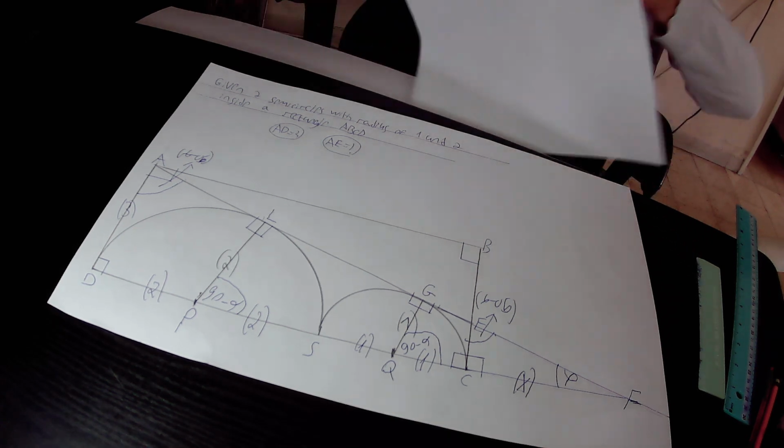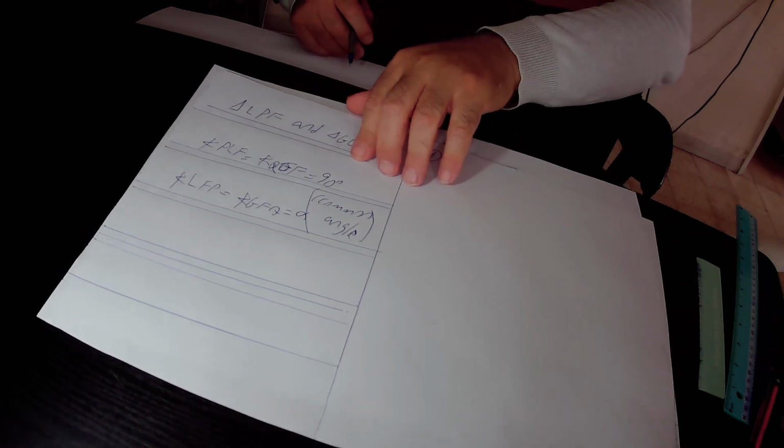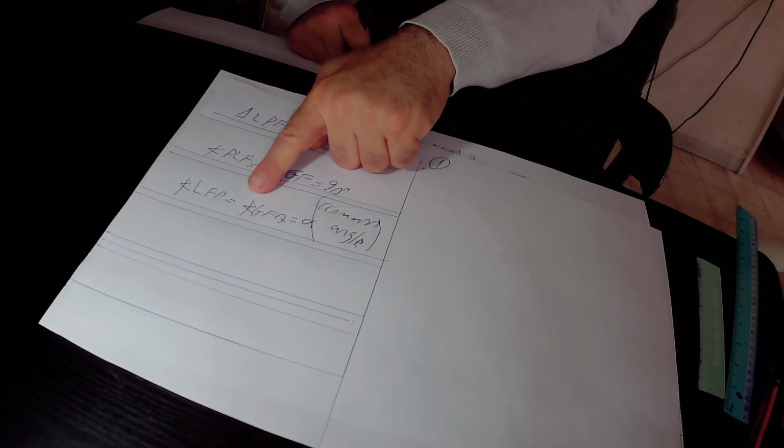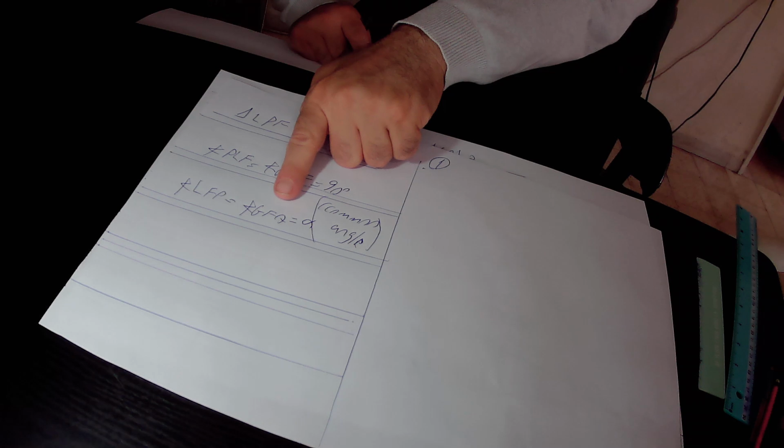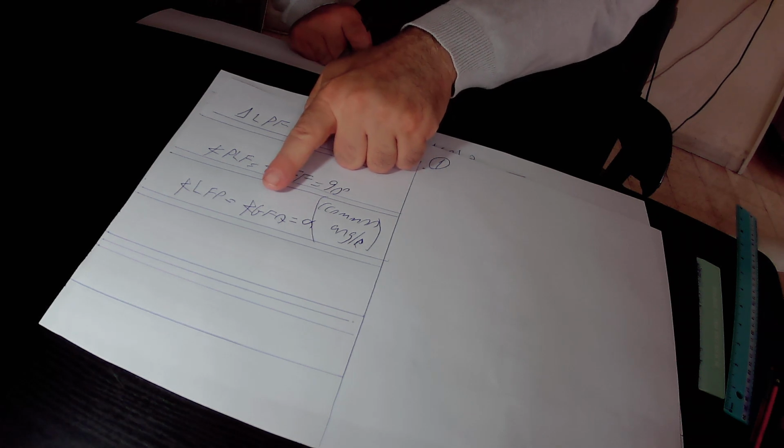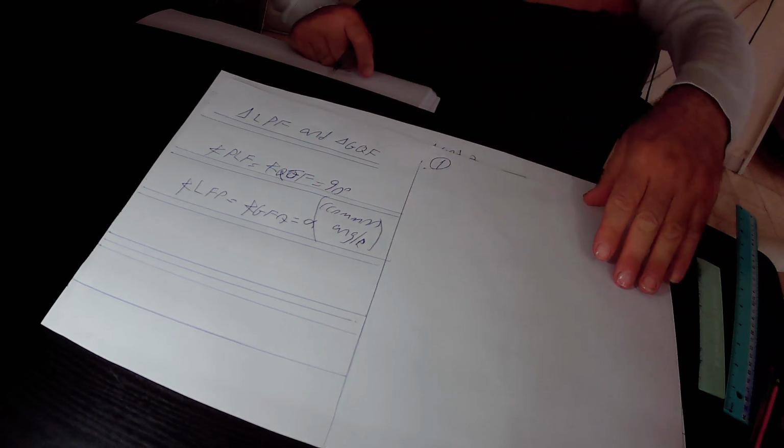Then again, this equation means that angle alpha equals itself. We just call angle alpha by two different names. Angle alpha equals itself as a common angle that belongs to both triangles.